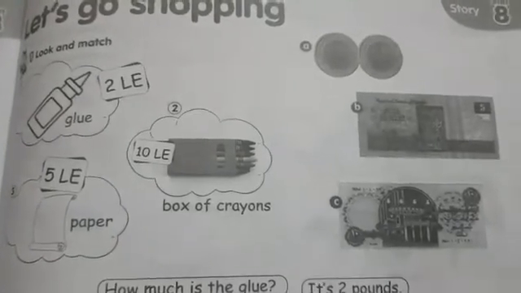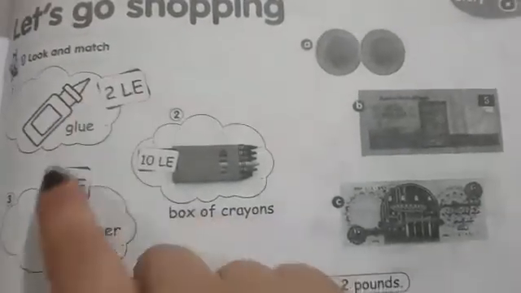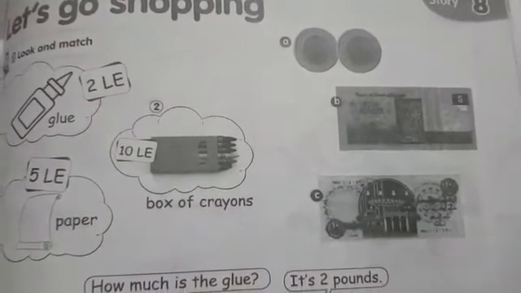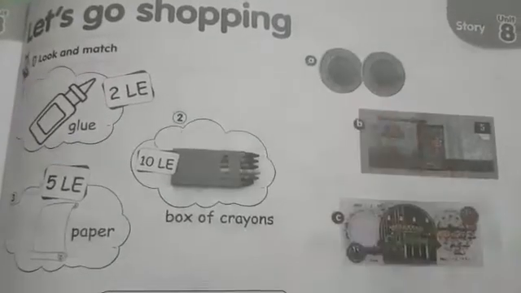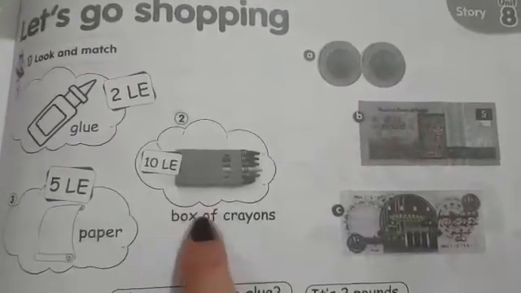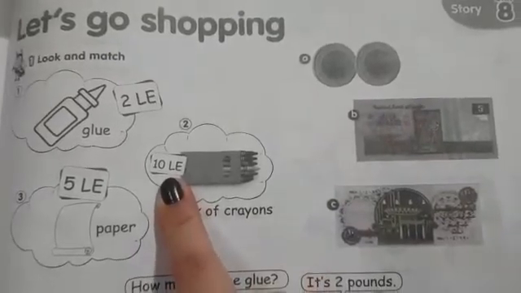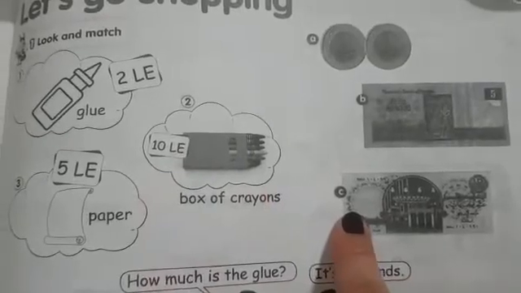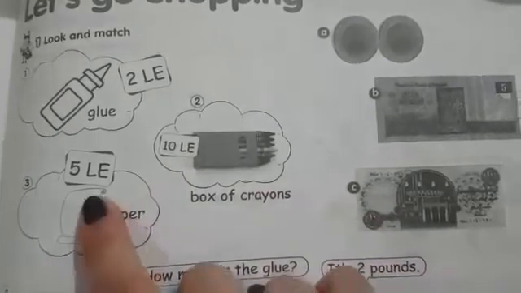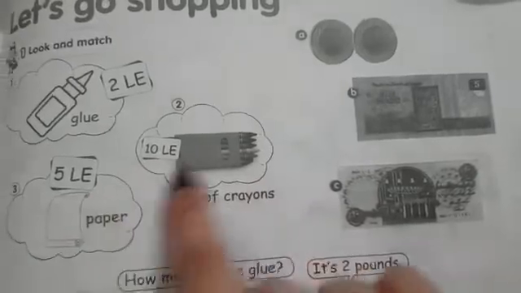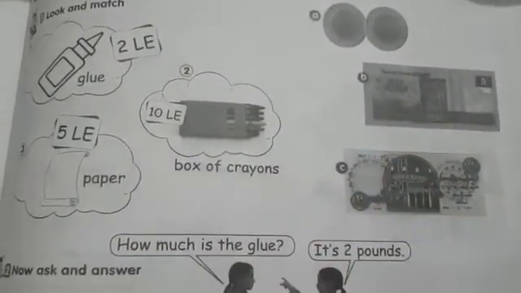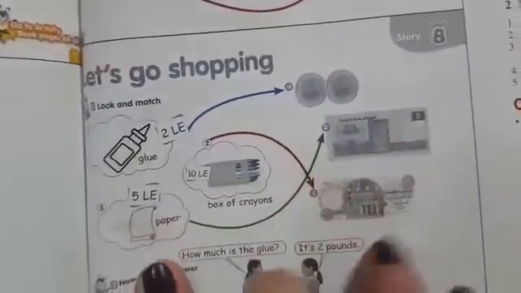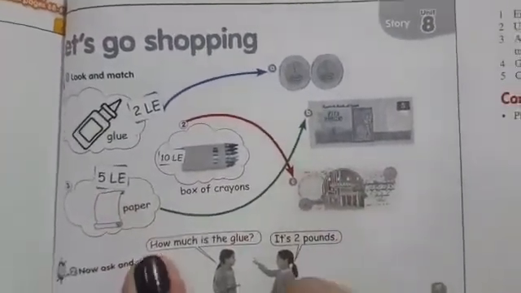For example, number 1, glue, it's for 2LE. So, number 1, we are going to match it with letter A, 2LE. What about the number 2? Box of crayons, it's 10 pounds or 10LE. So we are going to match it with C. Paper, it's for 5LE. So we are going to match it with B. Okay. And here are the answers.